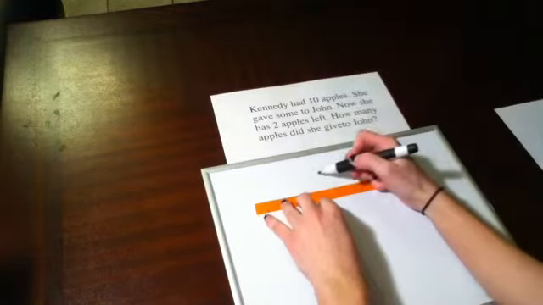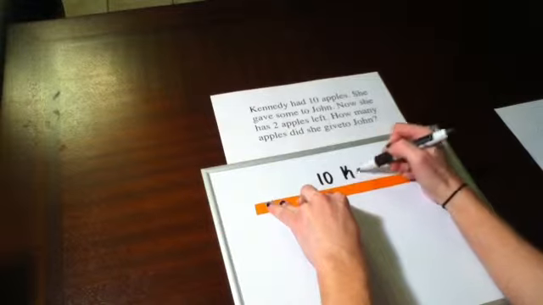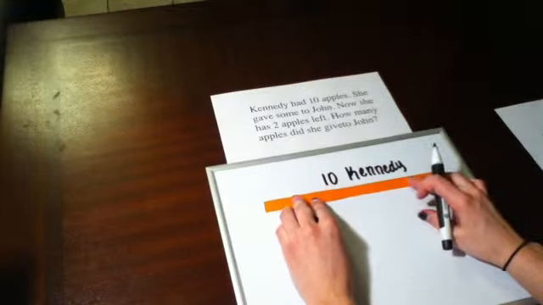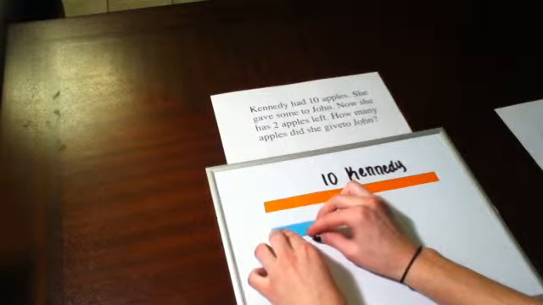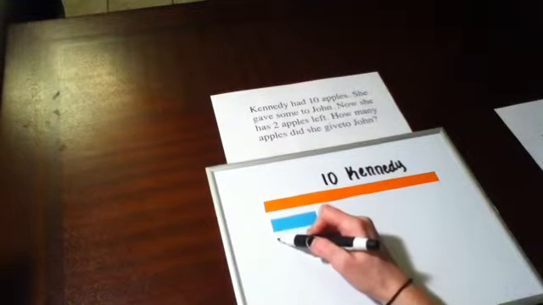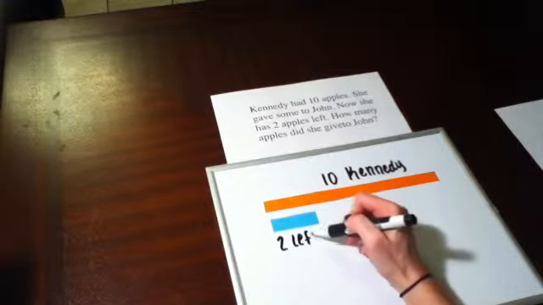So now that we know that it's a separate problem, we can begin to solve it using our strip diagrams. So we know that Kennedy has 10 apples. So let's use this strip to represent our 10. So we can write 10 and Kennedy's. So this will be Kennedy's apples. Now then we also know that she has 2 apples left. So we'll use a different strip, and this one will be smaller because it represents 2. So underneath I'll write 2, and I'm going to write left because that's how many she has left.